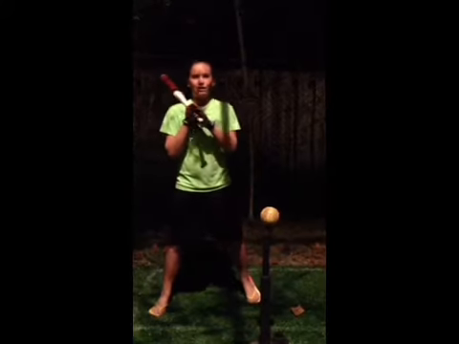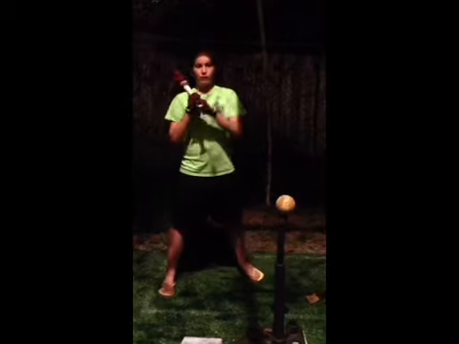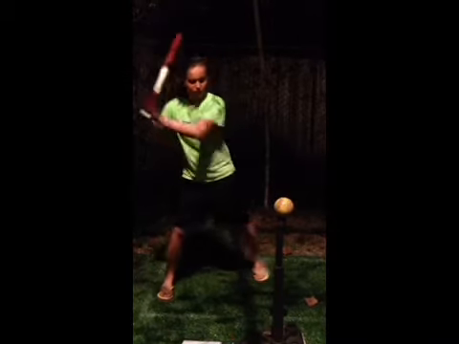Batting gloves affect the grip on your bat. So if you have really sweaty hands during your game, the bat is more likely to fly out of your hand. But if you have batting gloves on, it's easier to grip the bat. Now that I have batting gloves on, I have a better grip on the bat so I can hit the ball harder.